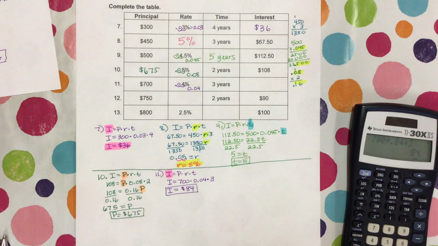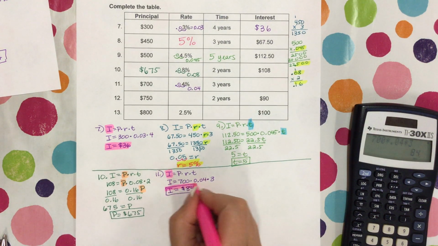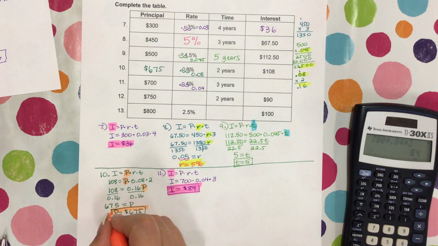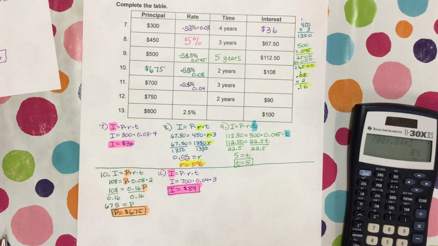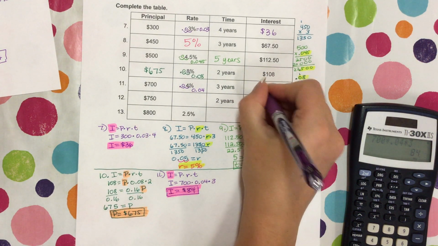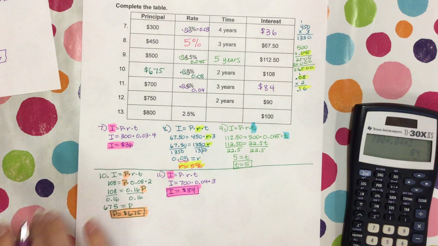And we're just going to go ahead and plug that in. I'm going to highlight this one. I like highlighting the answers. Okay, so the interest earned would be $84. Okay, perfect. Let's move on to problem 12.